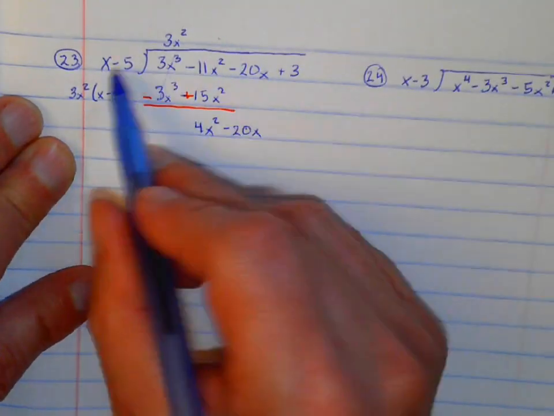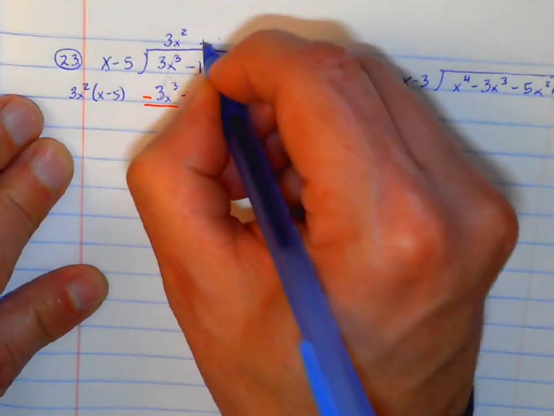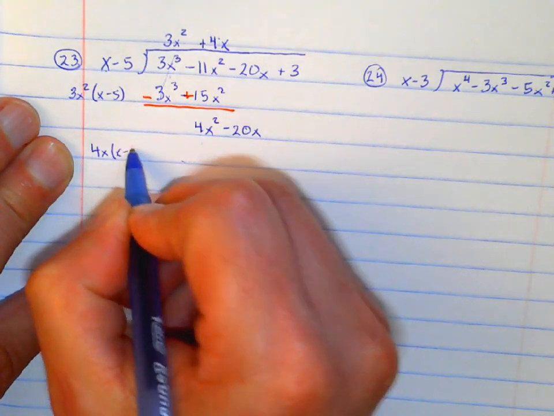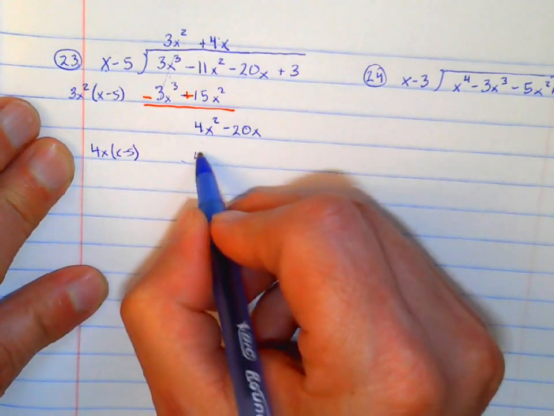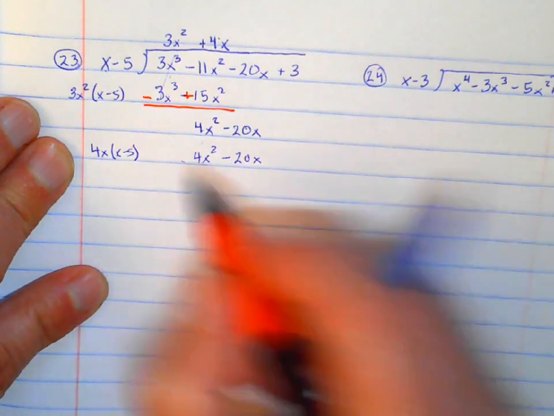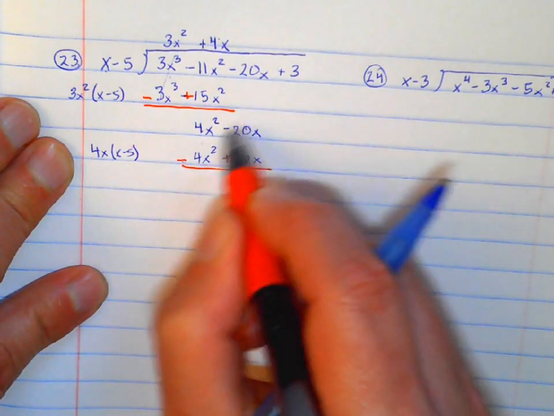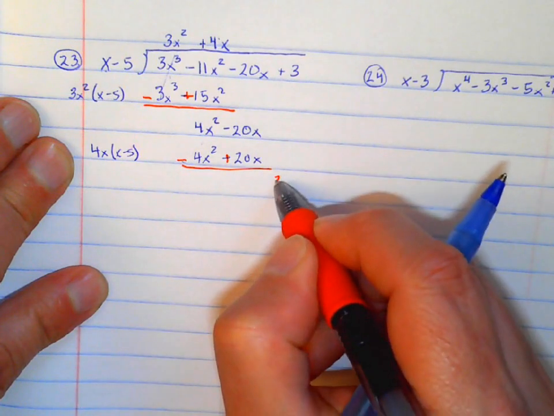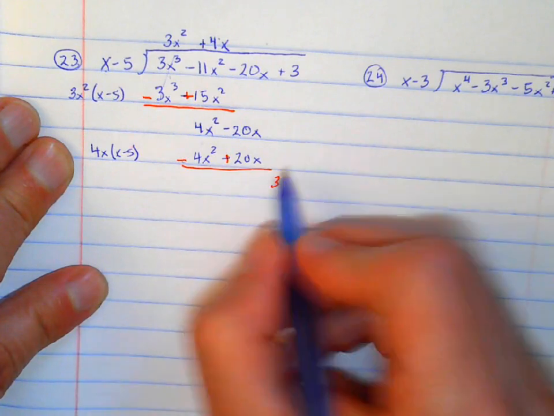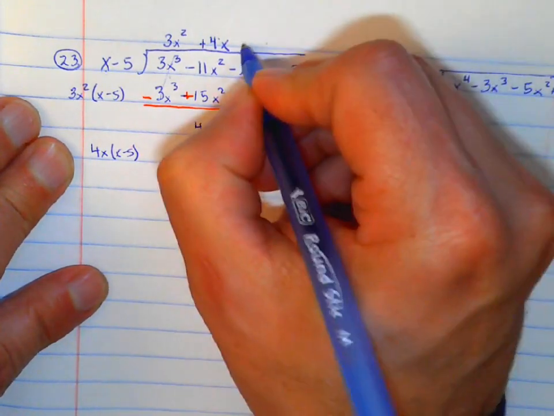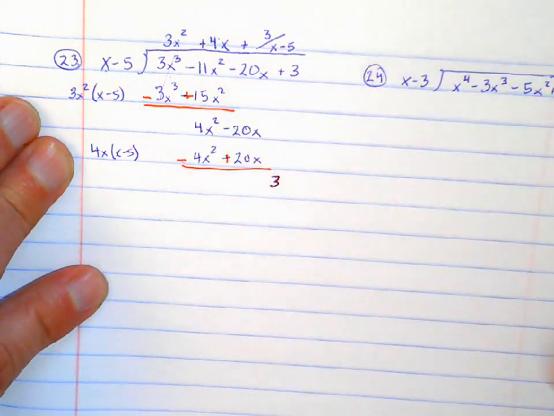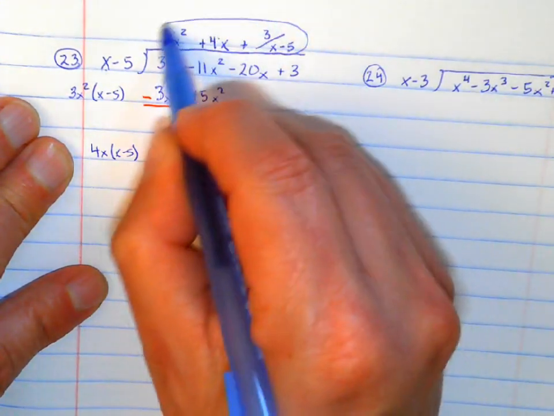Okay, what times x is 4x squared? 4x. Gives me 4x squared minus 20x. Draw a line, change the signs, those cancel, those are canceled. Next term is just a 3. Does anything times x equal 3? Nope. So that's our remainder. So we have plus 3 over the x minus 5. Okay, so there's our solution.